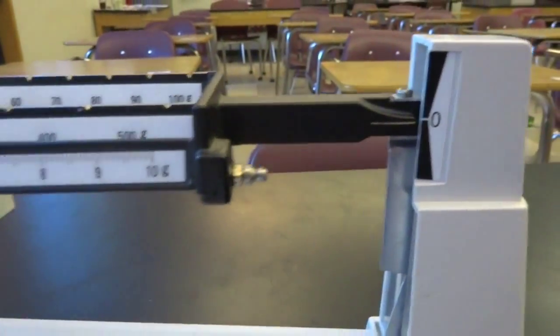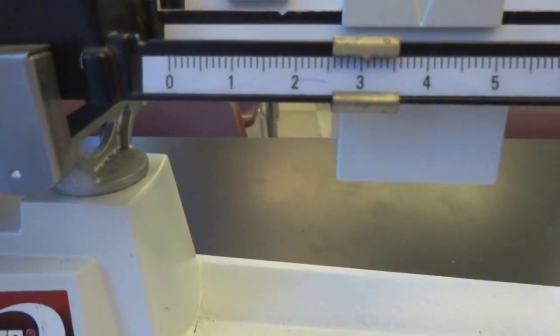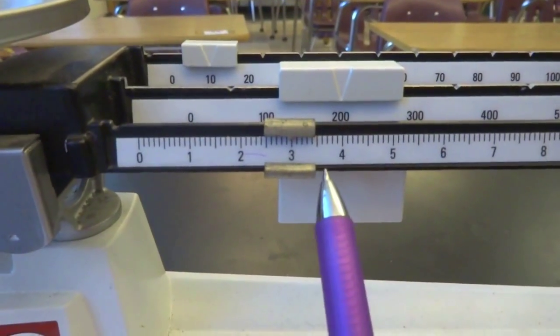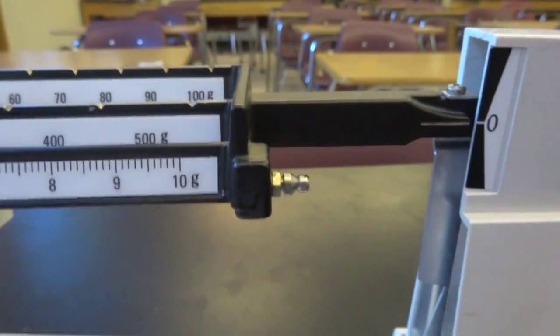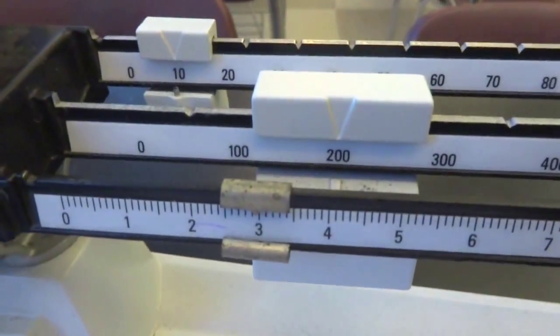Beautiful. 200 and let's just say 13, because that's definitely still close enough. Yeah, beautiful. 213 grams.